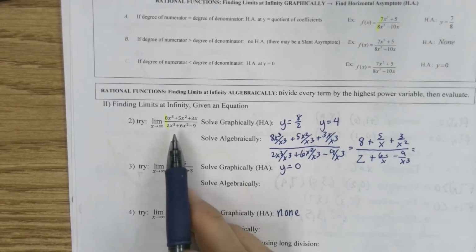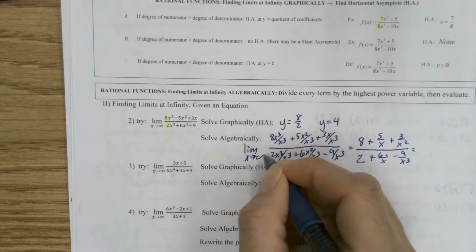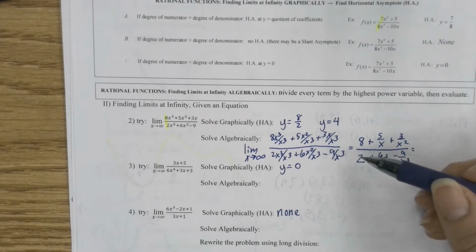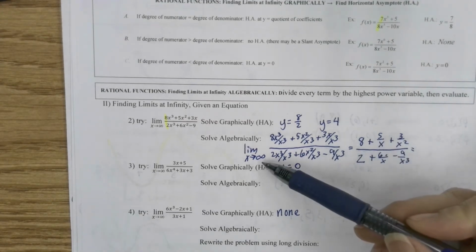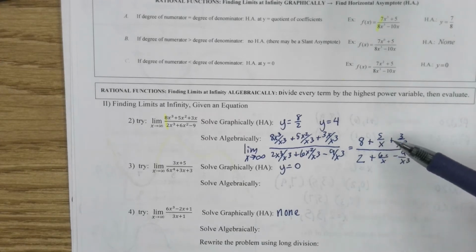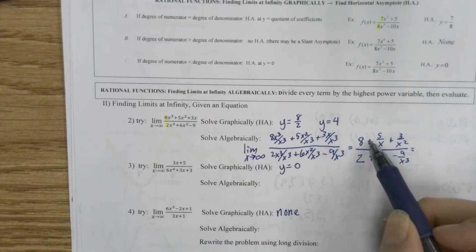And I forgot to carry my limit notation over, shame on me. Envision that I also carried that limit notation over here. And I want you to imagine that we substituted an infinity in, because remember, with all limits, we eventually want to substitute in. And if I substitute an infinity into my first term, I'm going to get 8.